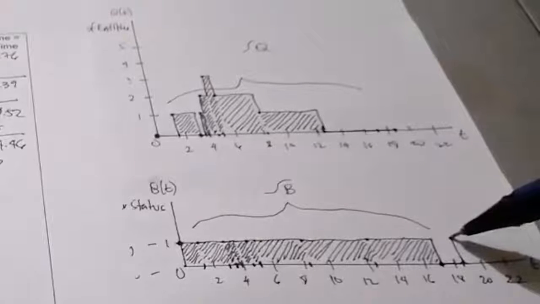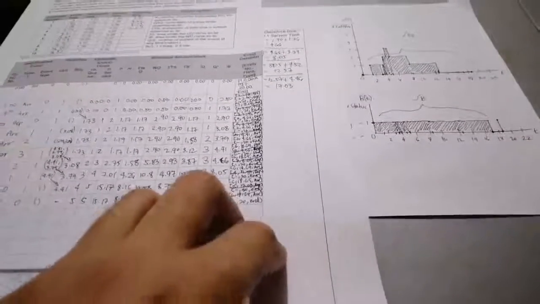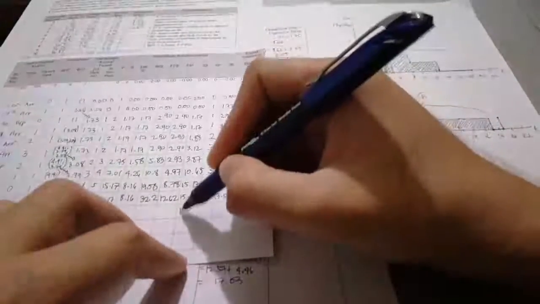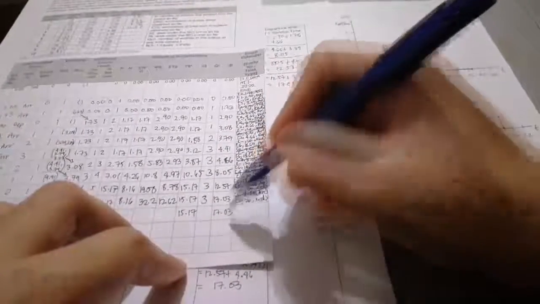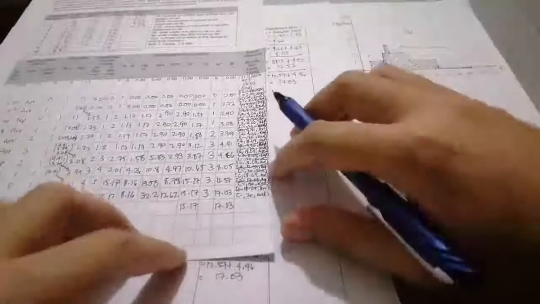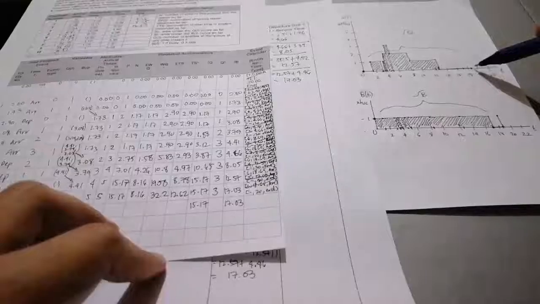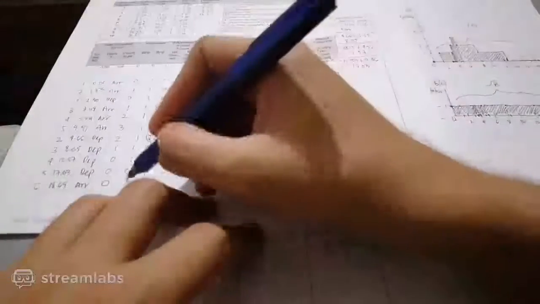So, mapapansin ninyo, walang area na generate from both areas of Q and areas of B. So, let's safely assume na walang pagbabago sa values ng dalawa. So, 15.17 pa rin ito at 17.03 pa rin ito. Okay. And based from the graph, we can deduce the values of QT and BT. 0 pa rin si QT. And then, 1 na si BT. Okay. Walang laman ng Q, so ganyan pa rin.